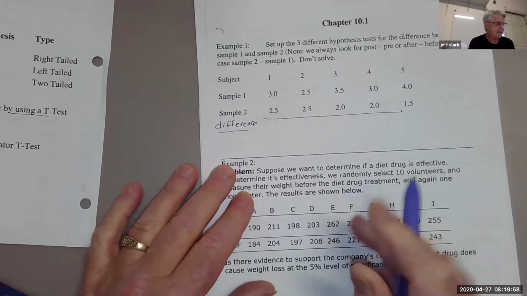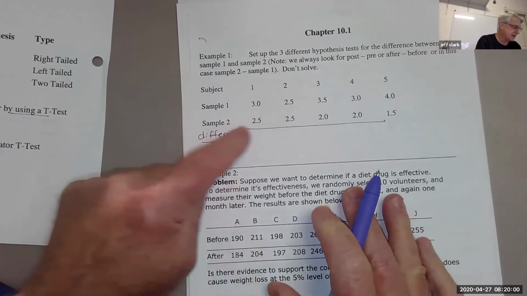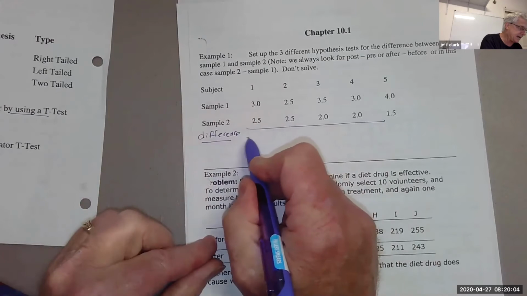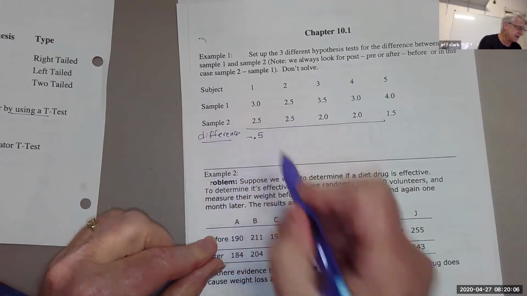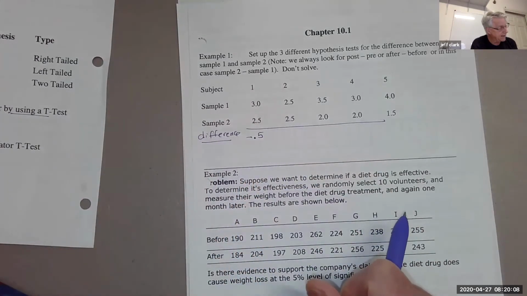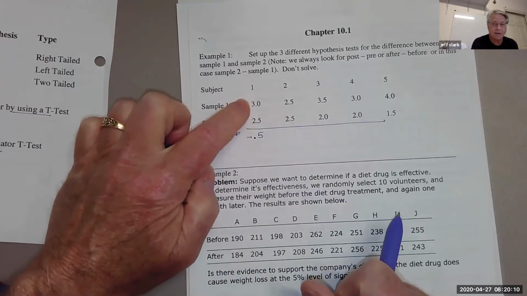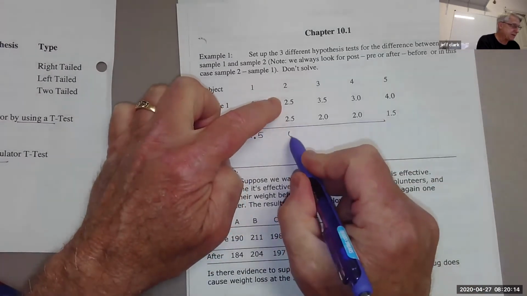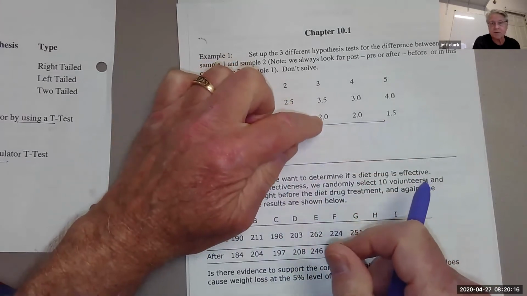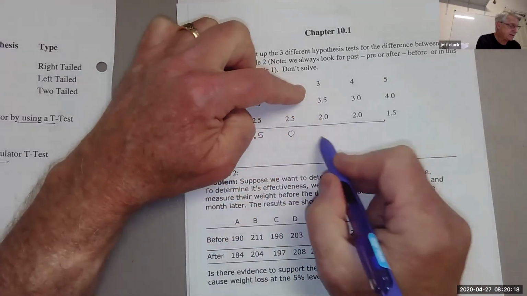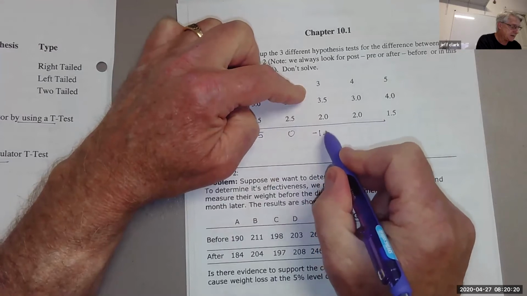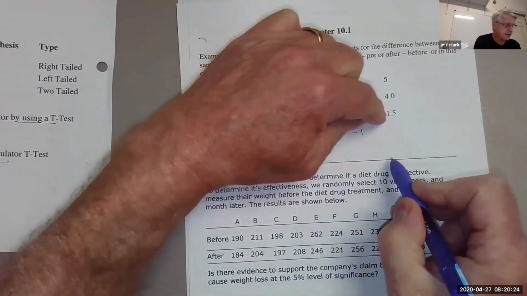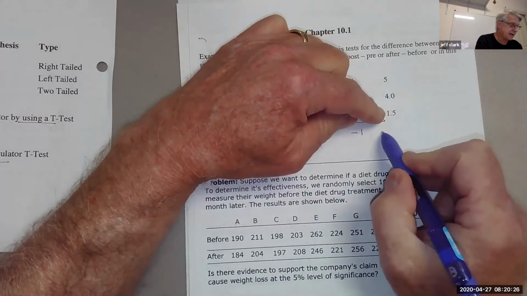So when I take 2.5 and subtract 3, I'm going to get negative 0.5. Again, in your calculator, you're just taking 2.5 and subtracting 3. And then 2.5 subtract itself would be 0. 2 subtract 3.5. 2 subtract 3. And here we get negative 2.5.